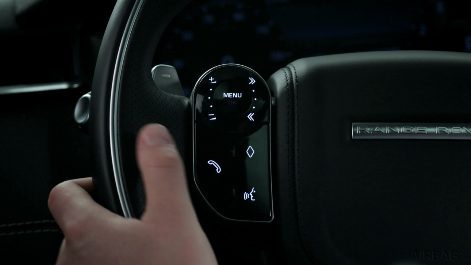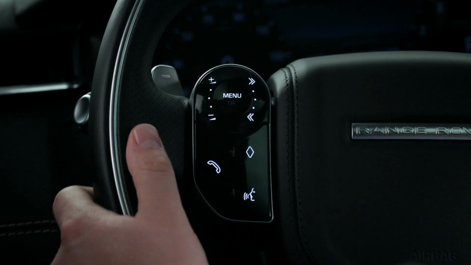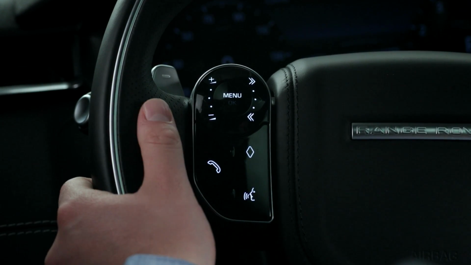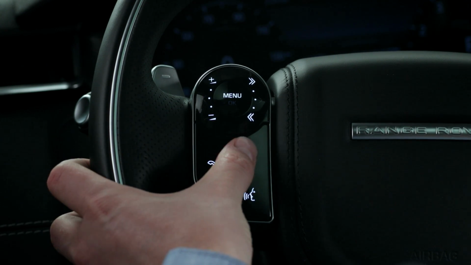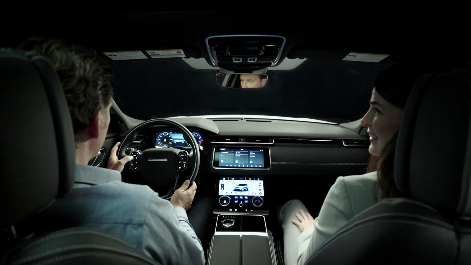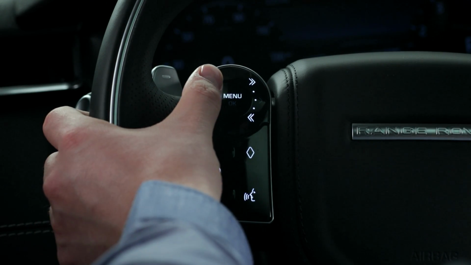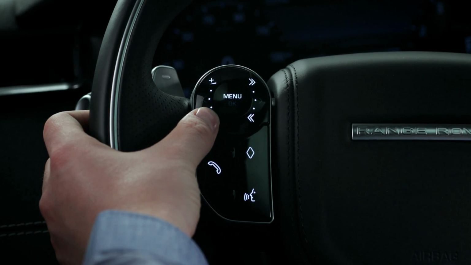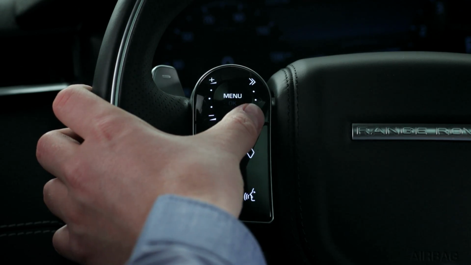Here on the left, you have access to the voice recognition system and the phone call. This little diamond shape gives you access to two pre-stored features. It acts like a shortcut key. Here on the circular part, you have volume up and down and control over media tracks or stations.